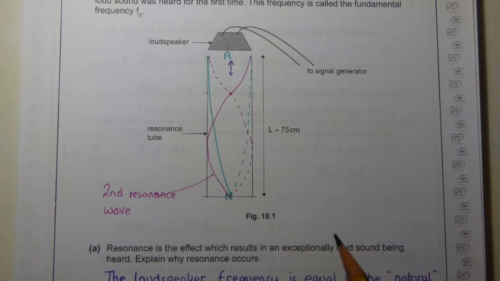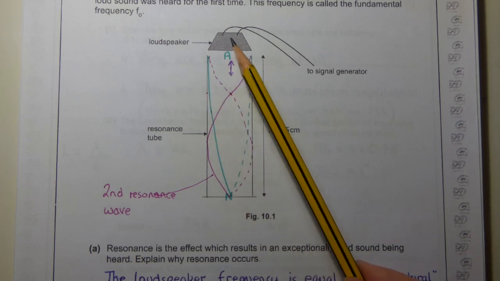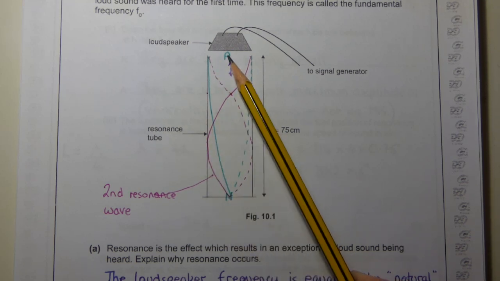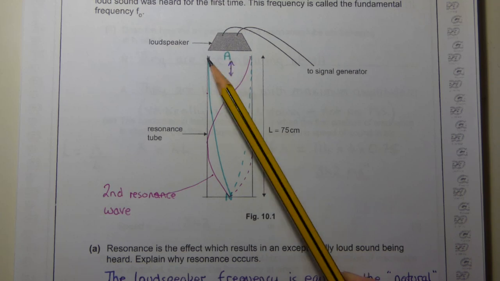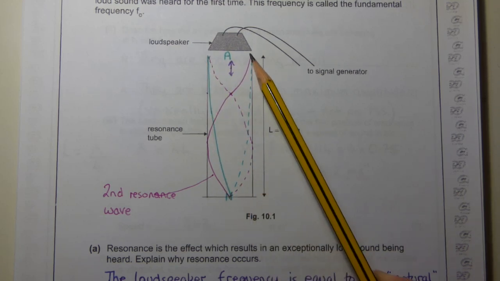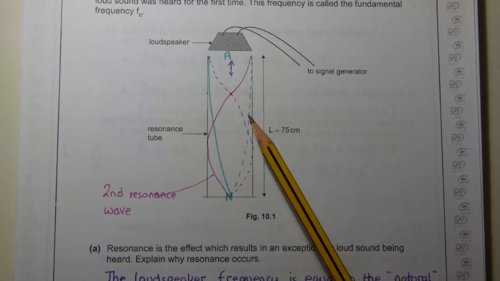Now, the resonance positions, or rather the resonant frequencies, there's not just one of them. The simplest standing wave is when you get a node at the closed end and an antinode at the open end. This is the standing wave that you draw. It's a quarter of a wavelength. However, you'll get a loud sound with that wave, no doubt.